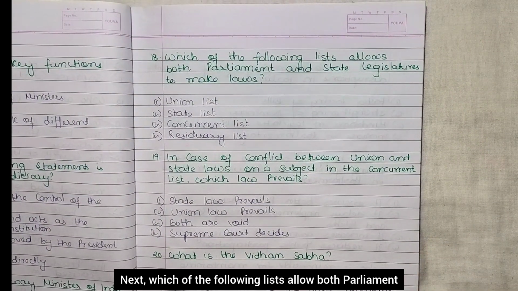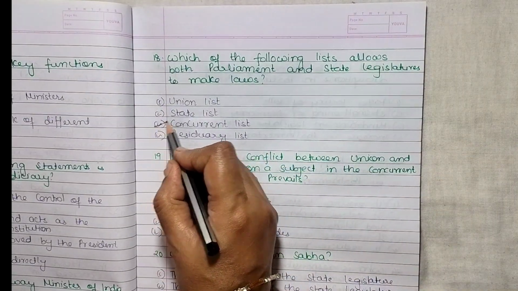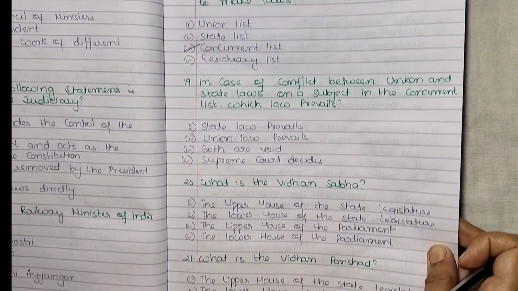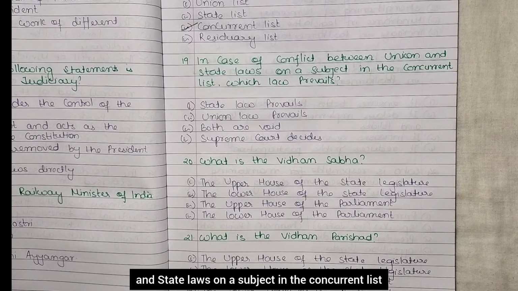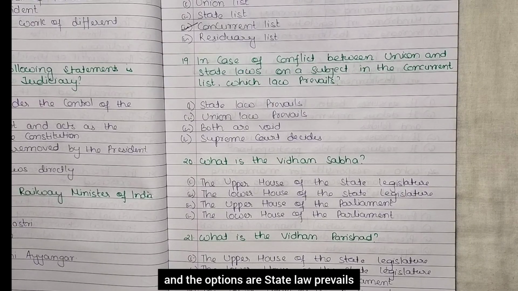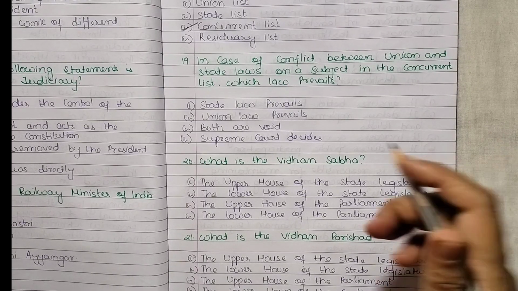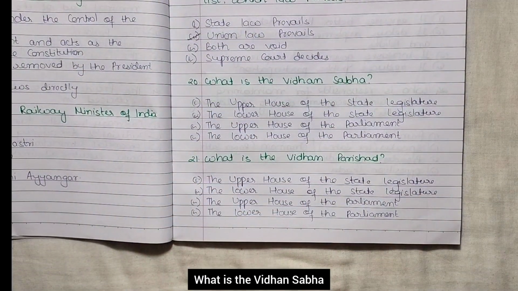Next, which of the following lists allow both Parliament and state legislature to make laws? The options are union list, state list, concurrent list, residuary list. So, concurrent list. In case of conflict between union and state laws on a subject in the concurrent list, which law prevails? The options are state law prevails, union law prevails, both are void, Supreme Court decides. So, union law prevails.